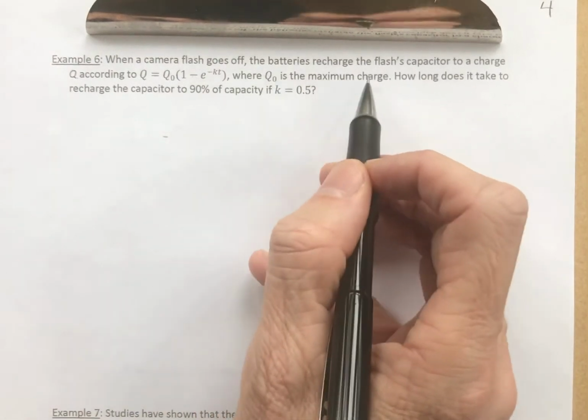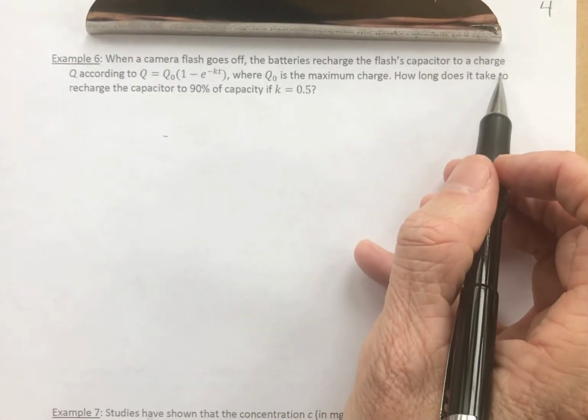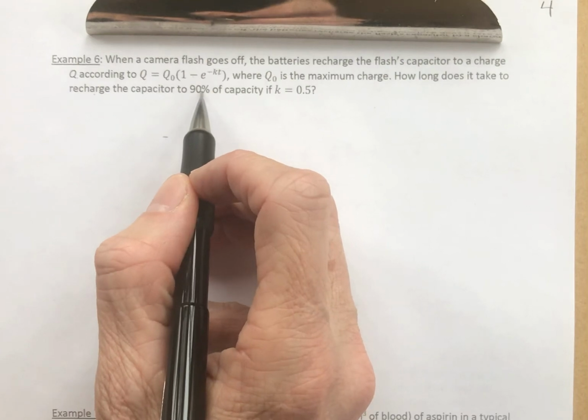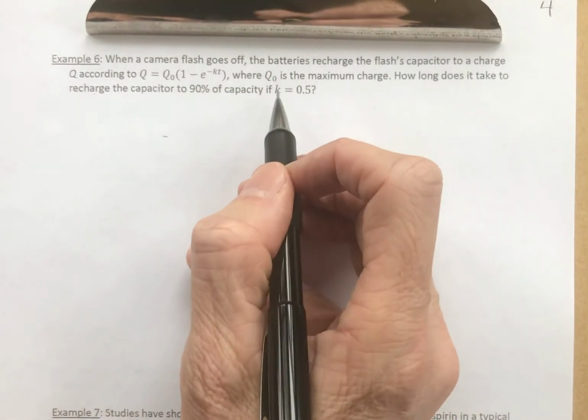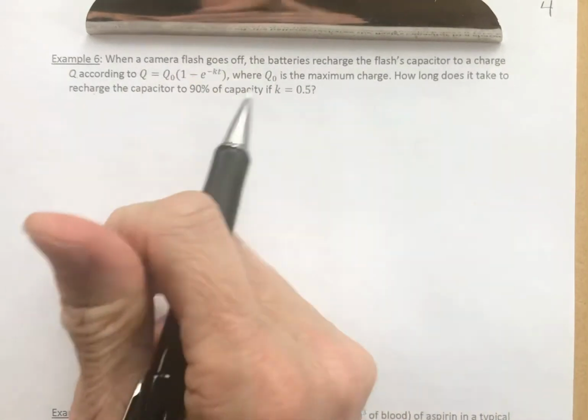Q sub 0 is the maximum charge. How long does it take to recharge the capacitor to 90% of capacity if k is equal to 0.5?